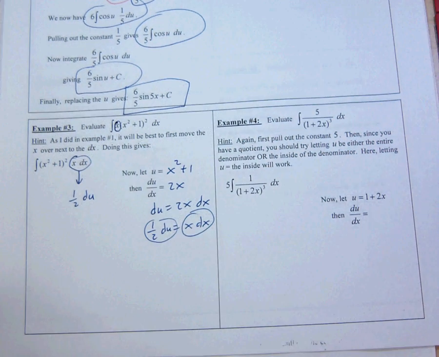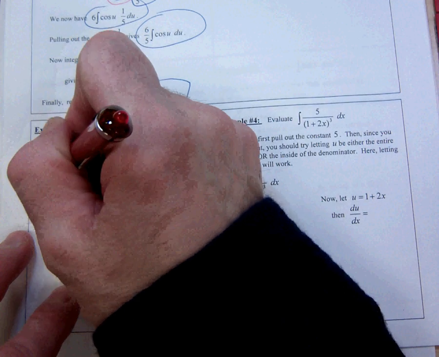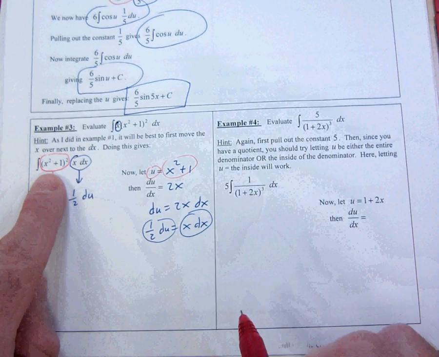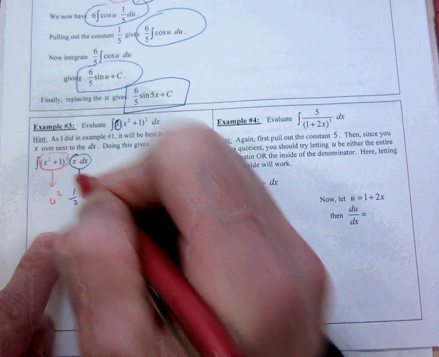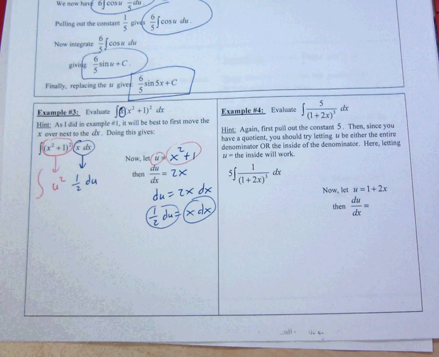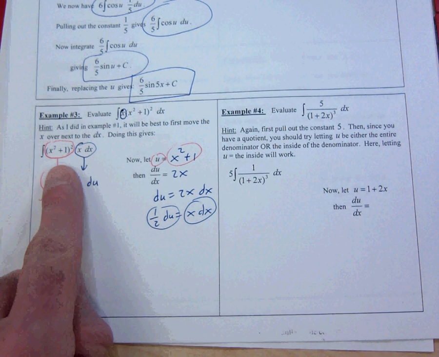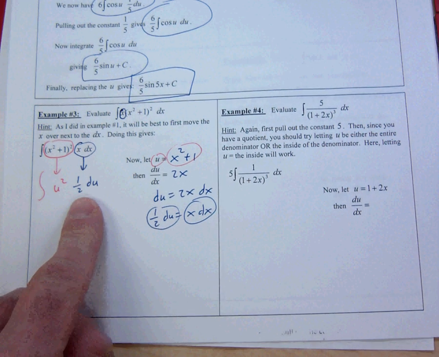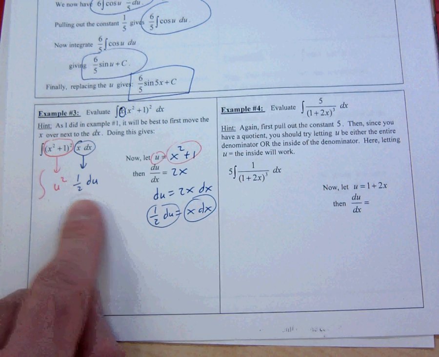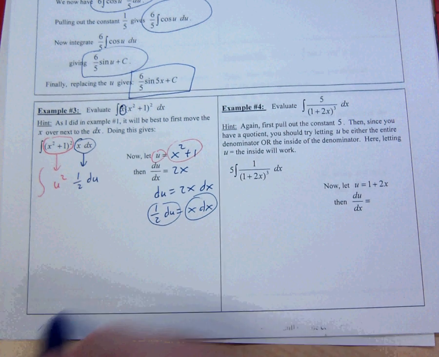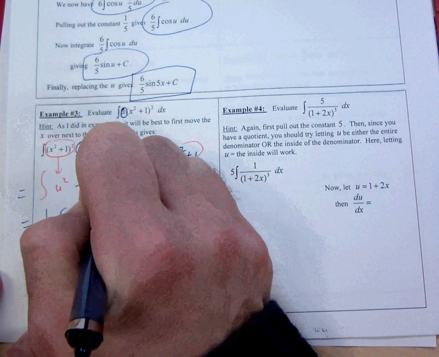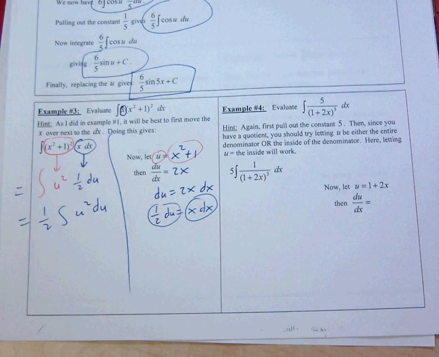And then what can I replace this with, guys? That becomes what? Well, if u is equal to that, then I can replace that with what? U squared, can't I? Everybody with me on this? Notice how all the x's and the dx are gone, aren't they? I have nothing but u and du left, right? Correct? And by the way, I can pull that half out if I want, can't I? Yes? And do you all agree now I have something I can pretty easily integrate and finish it up?